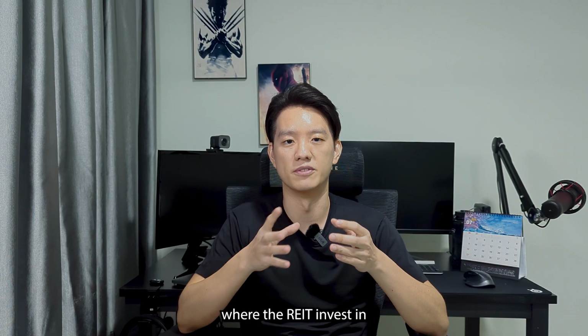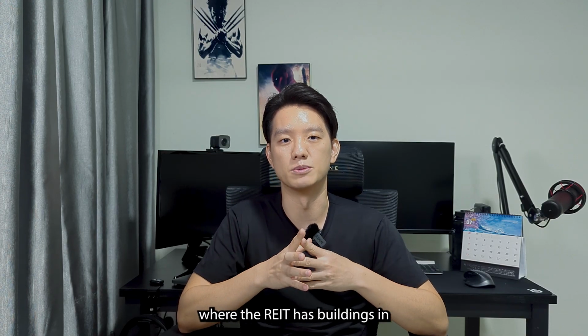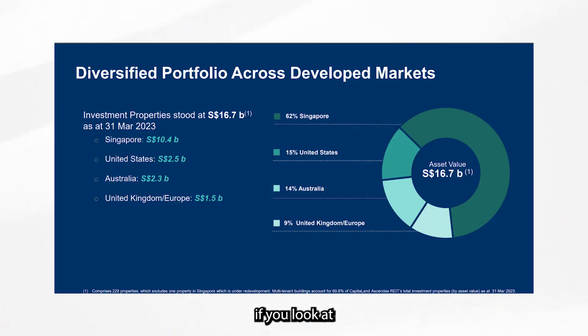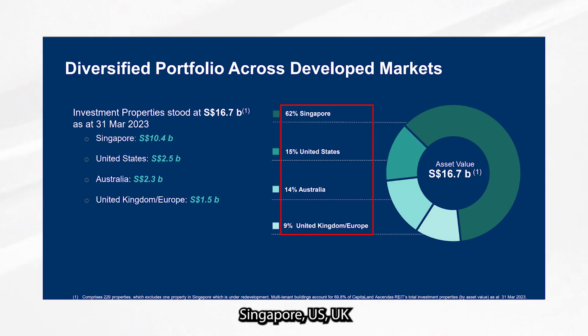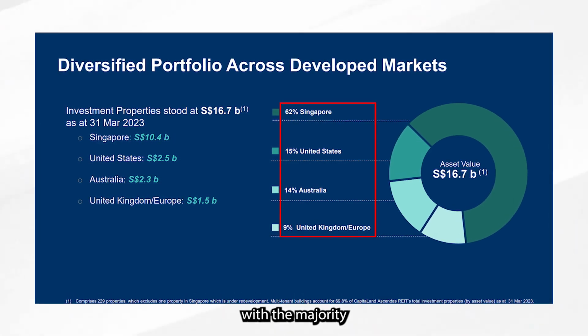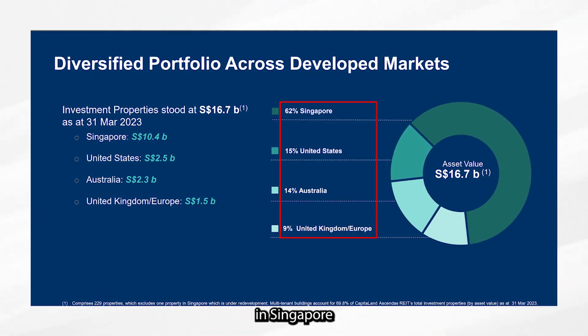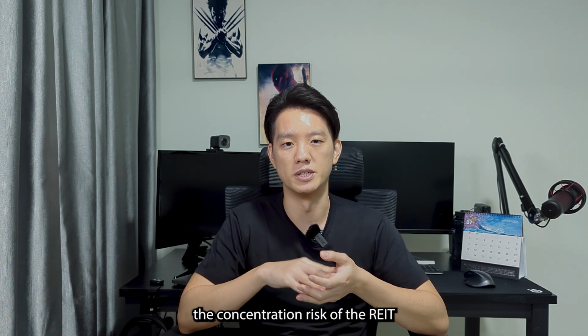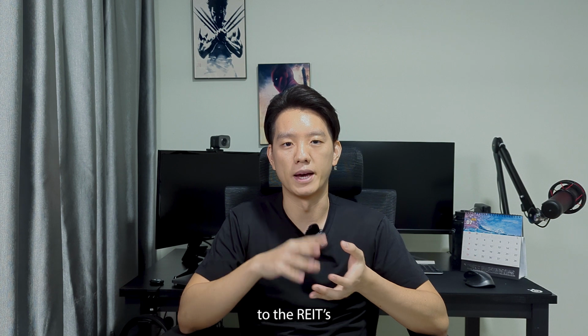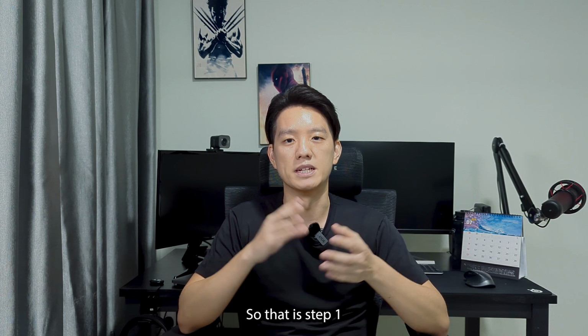Moving on to where the REIT invests, this is basically the countries that the REIT has buildings in. So for example, if you look at CapitaLand Ascendas REIT, you can see their properties in Singapore, US, UK, Europe, and Australia, with the majority of their properties in Singapore. By knowing where the REIT invests, you can know the concentration risk of the REIT and whether there is any potential impact to the REIT's growth prospects. So that is step number 1.